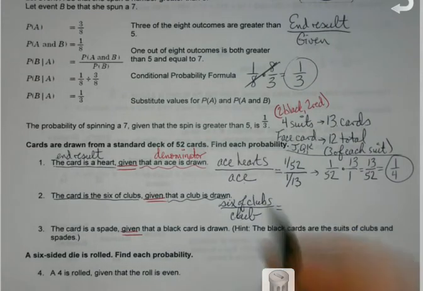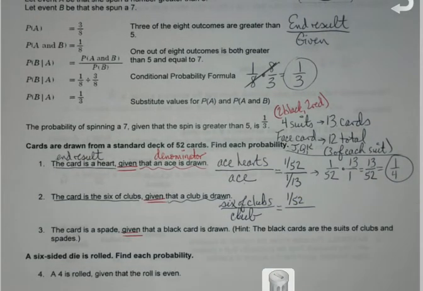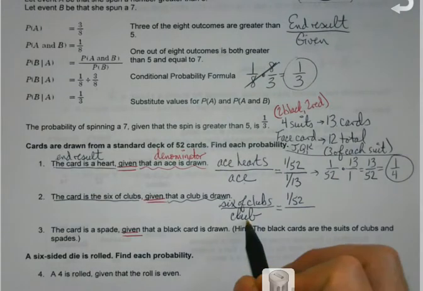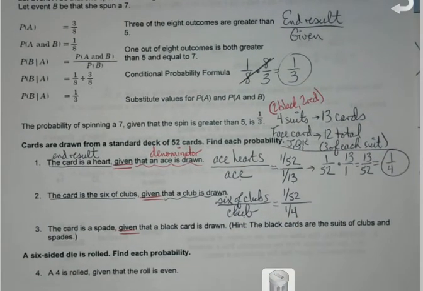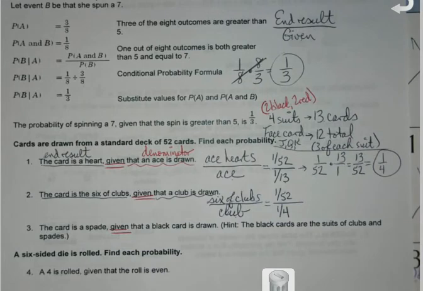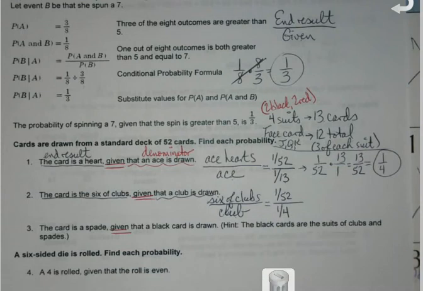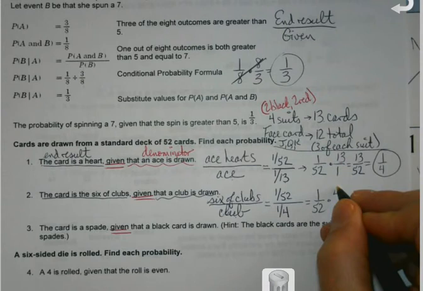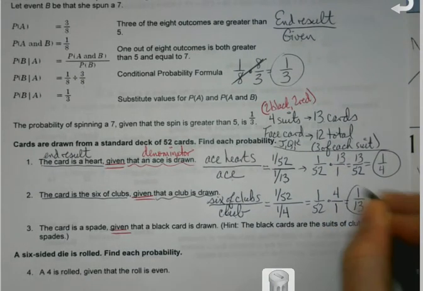Again, 6 of clubs, very specific card. It's not just saying a 6, it's not just saying a club, it's the 6 of clubs. There's only one of those in the whole deck of cards. Some of you are like, oh, there's 52 cards in a deck. Okay. A club is one of the 4 suits. So 1 out of 4. Okay. A specific card, just without a suit, is 1 out of 13. A specific suit's 1 out of 4. And then again, you just take the denominator, you flip it over, and reduce the fraction.